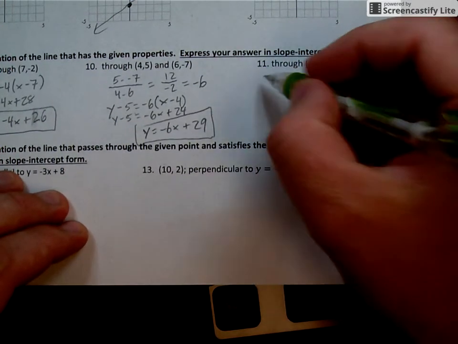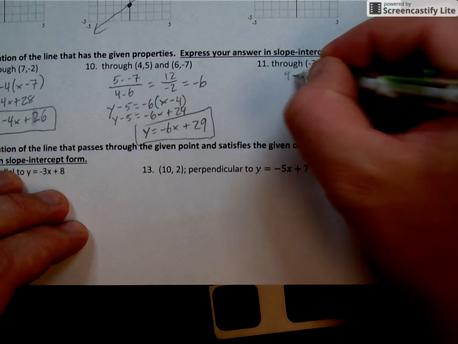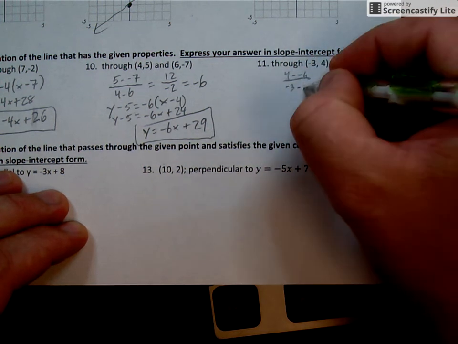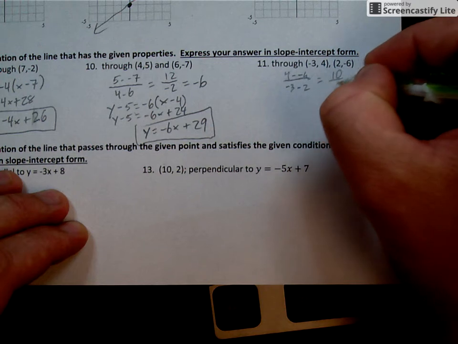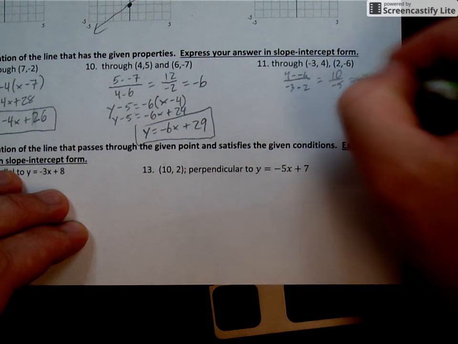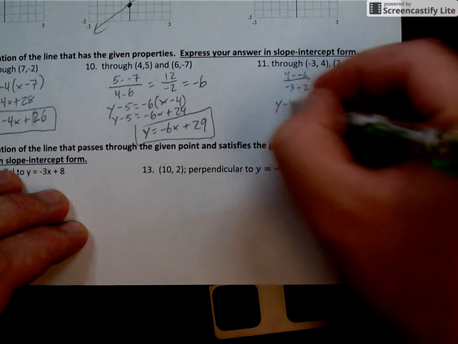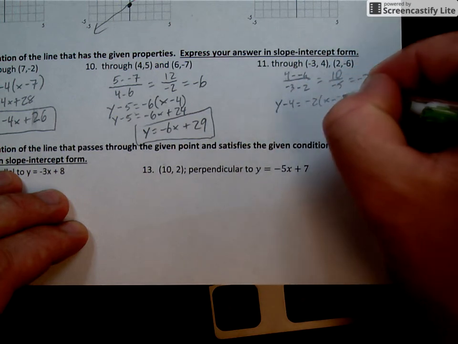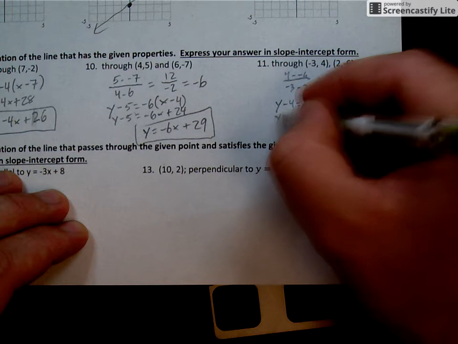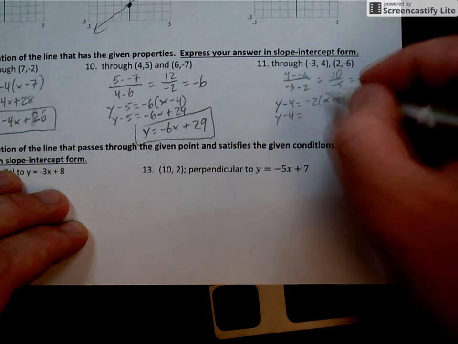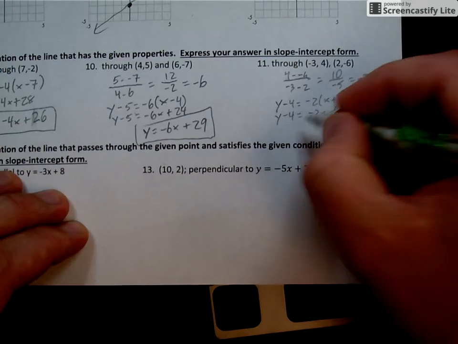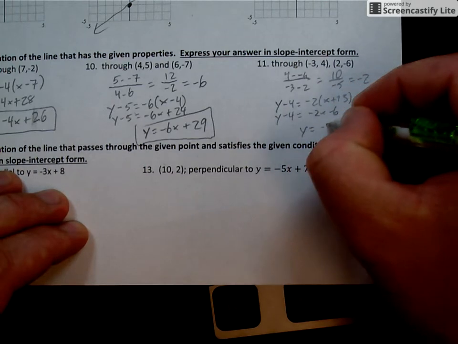And then number 11, slope, we're going to do 4 minus negative 6 over negative 3 minus 2. 10 over negative 5 is negative 2. So y minus 4 is equal to negative 2 times x minus negative 3. Minus a negative was plus there, so I get negative 2x minus 6, add the 4.